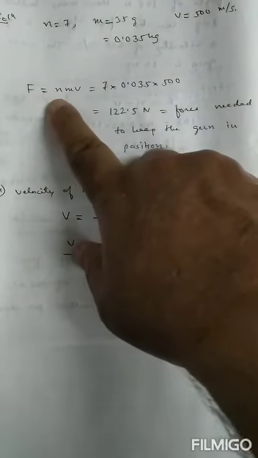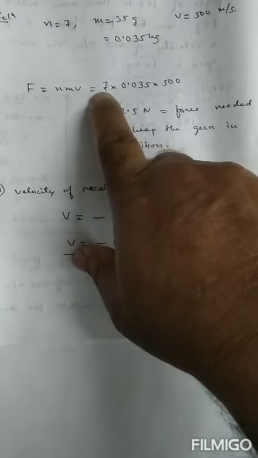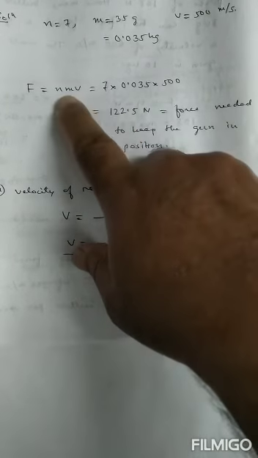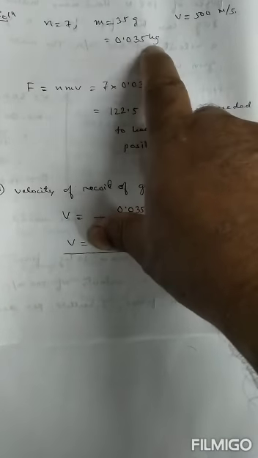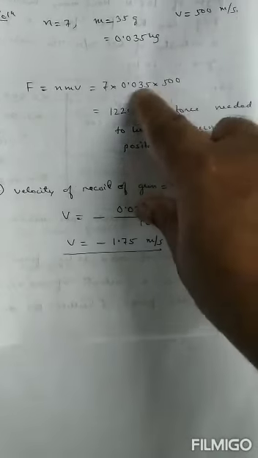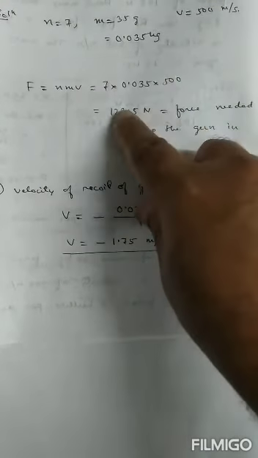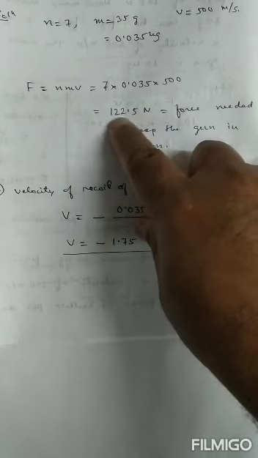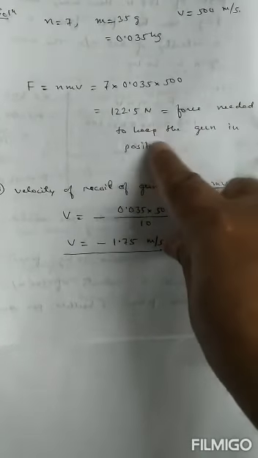What is the force needed to keep the gun in position? N m v. What is N? The number of bullets fired in 1 second, which is 7. What is small m? The mass of the bullet, 35 gram. Convert it to kg, 0.035. What is small v? The final velocity of the bullet, which is 500 meters per second. If I multiply all this, it is 122.5 Newton. So this is the force needed to keep the gun in position.